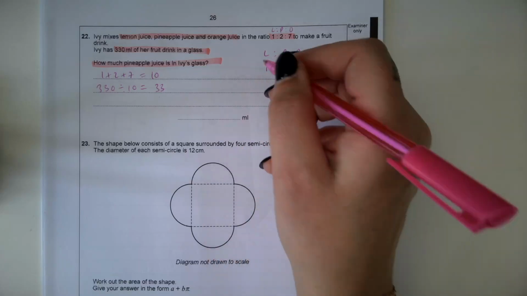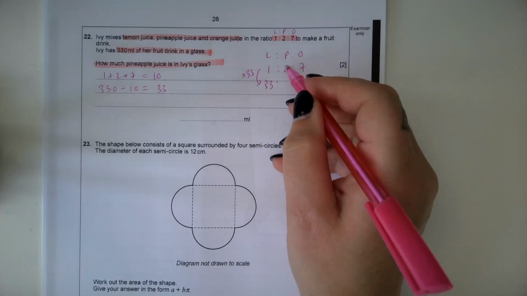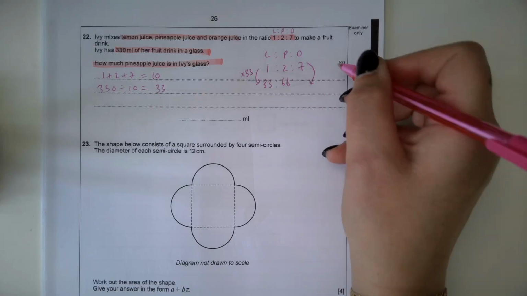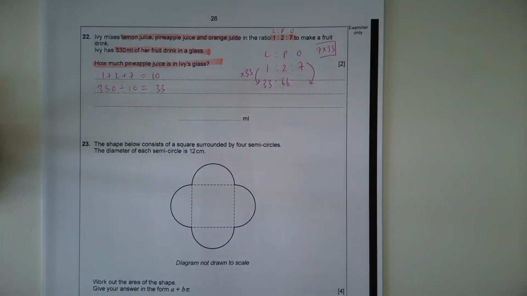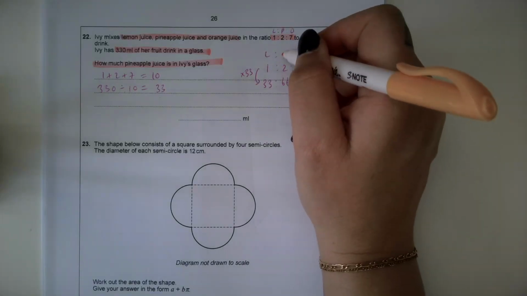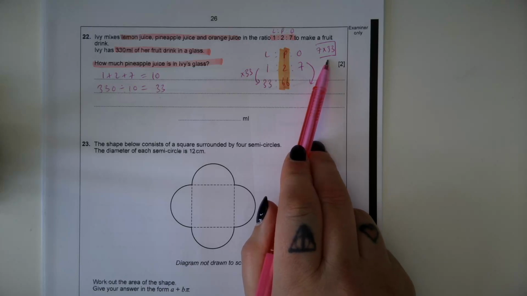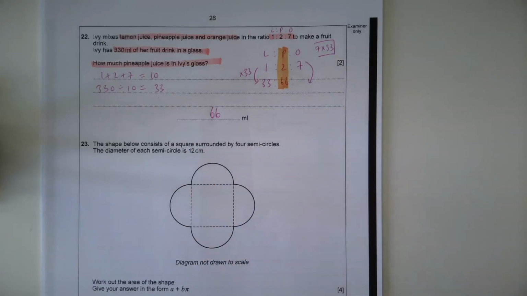So I need to multiply each section of this ratio by 33. So lemon would be 33 ml, pineapple 2 times 33, which is 66, and then orange 7 times 33. Now you can work out 7 times 33 if you want to, but I'm not going to, because we're interested in how much pineapple juice is in her glass. So I'm just going to be interested in the pineapple column. I'm not going to mess around with 7 times 33 and hurt my brain. So there are 66 ml of pineapple juice in that glass of fruit drink.